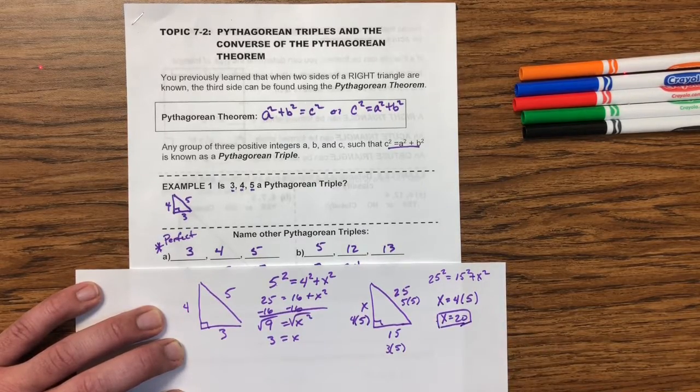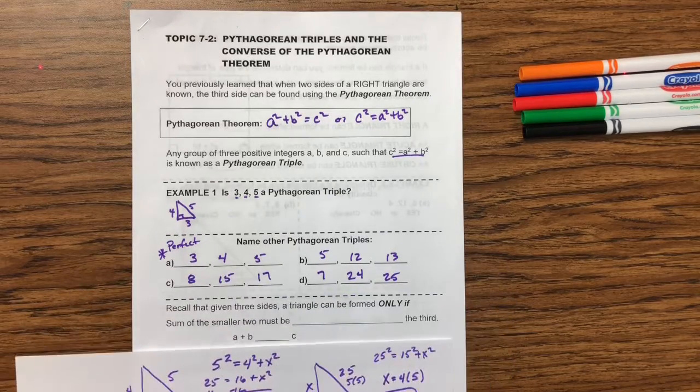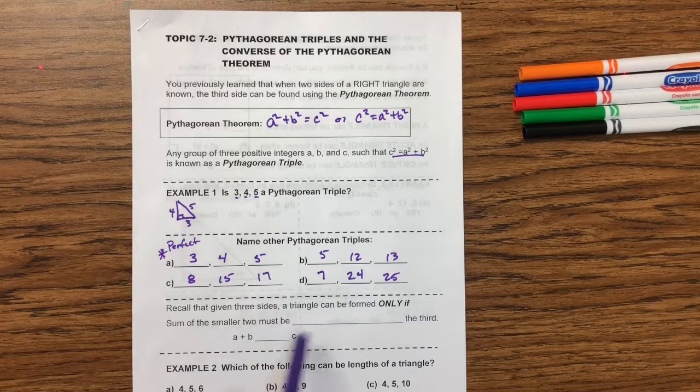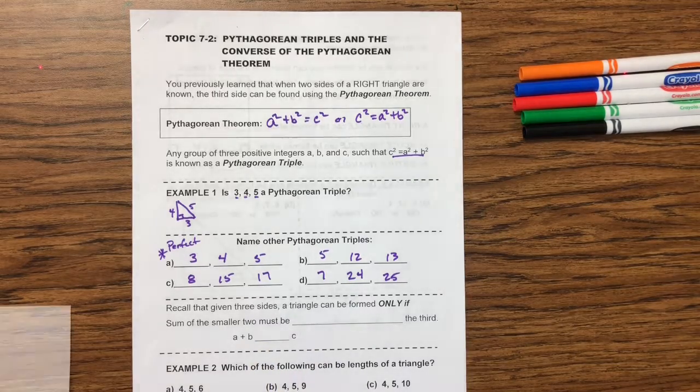This allows us to do problems a lot faster than actually working out the Pythagorean theorem all the way. Now, that doesn't always work out because you might not recognize it, and it is okay. Just do the Pythagorean theorem, and you'll be good to go to continue on. So that is our Pythagorean triples. And then here in the next video, we will attack this next section.